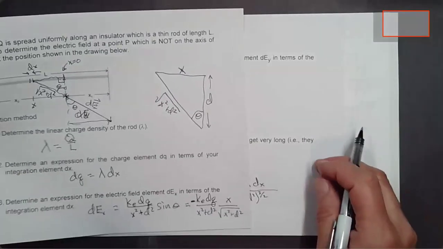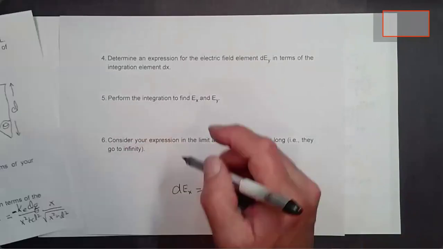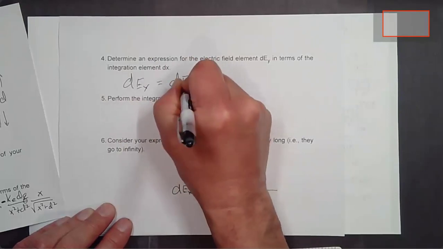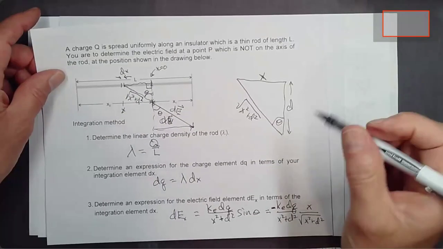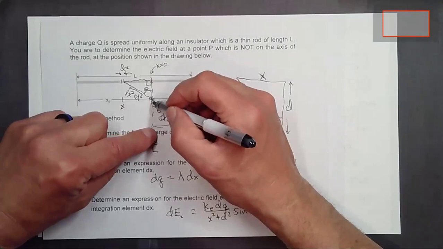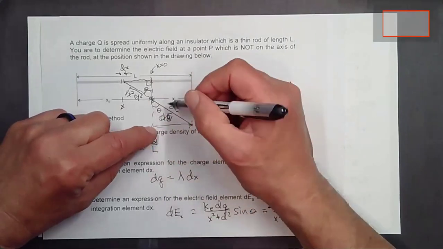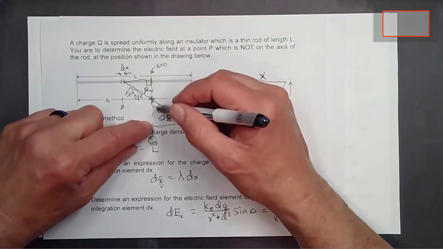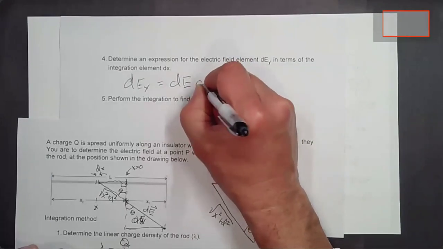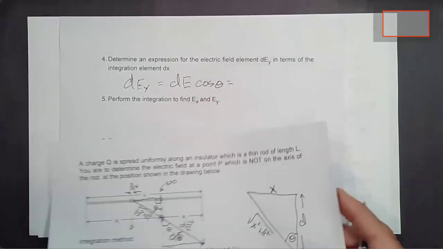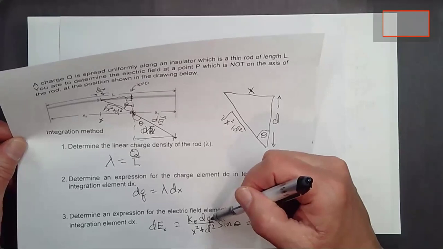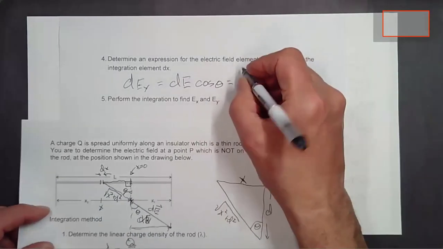Now, let's get the dE sub y. dE sub y is going to equal dE times, let's see, where was I? Okay, here's dE. dE sub y is going to be the part that's pointing down here. That's going to be dE times the cosine of theta. dE was k sub e dq over x squared plus d squared.